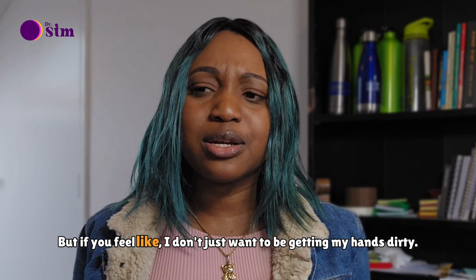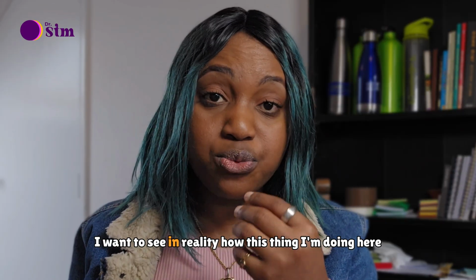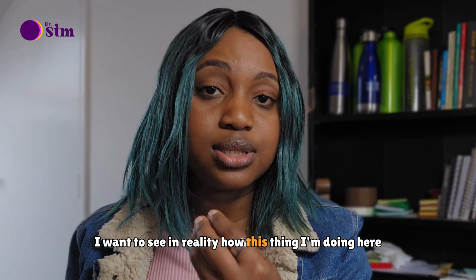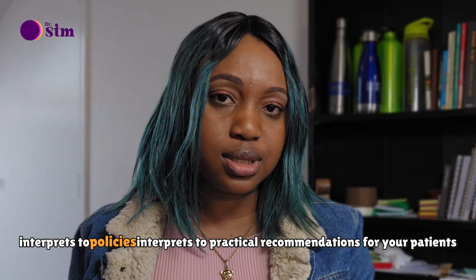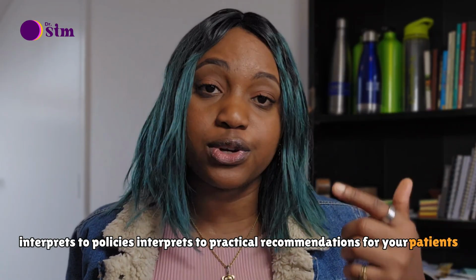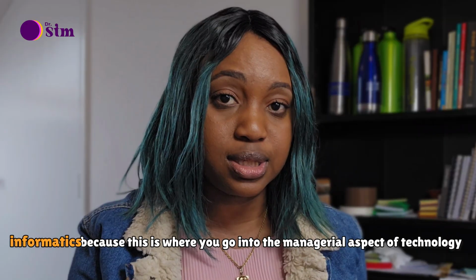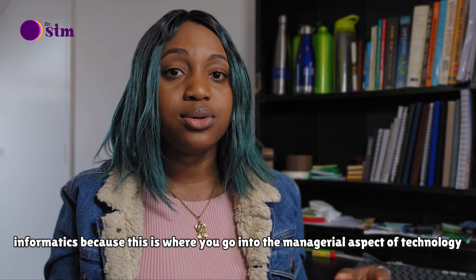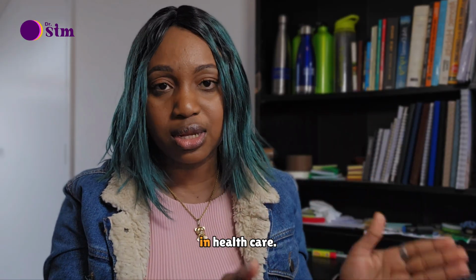But if you feel like, I don't just want to be getting my hands dirty, I want to see in reality how this thing I'm doing here translates to policies, to practical recommendations for your patients, for your organization, then you should probably be tilting towards health informatics, because this is where you go into the managerial aspect of technology in healthcare.